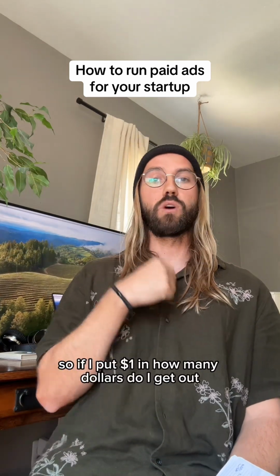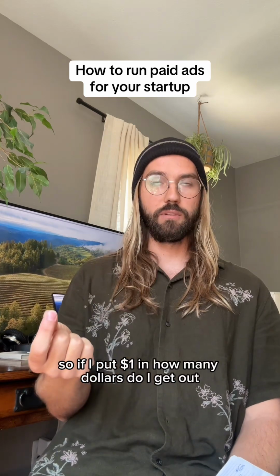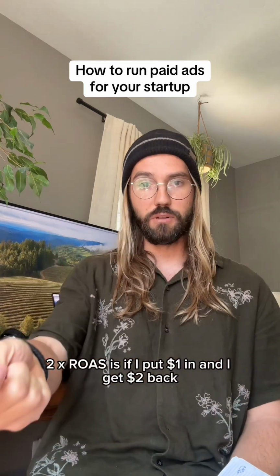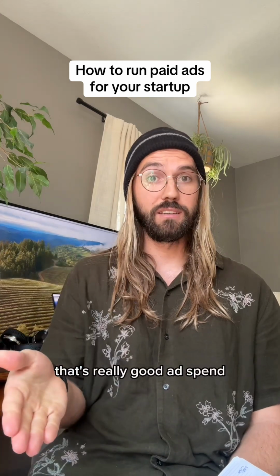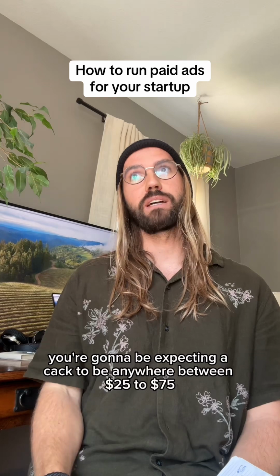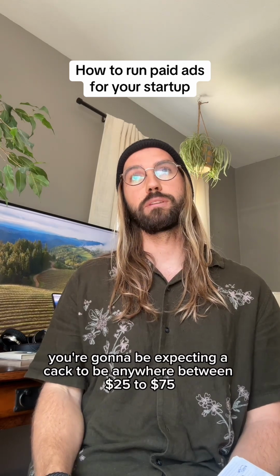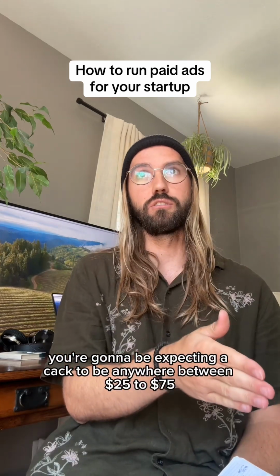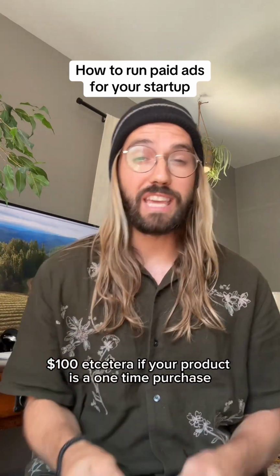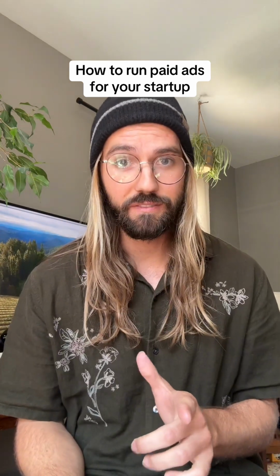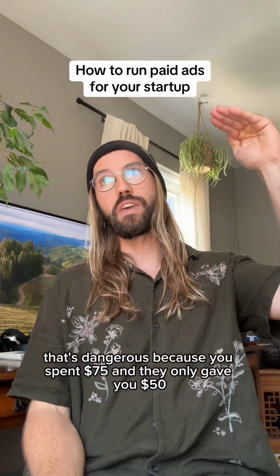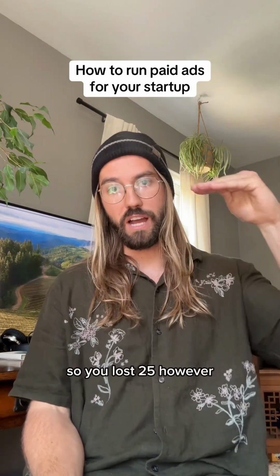So if I put $1 in, how many dollars do I get out? So 2x ROAS is if I put $1 in and I get $2 back. That's really good ad spend. But typically, let's say you have a $50 product, you're going to be expecting CAC to be anywhere between $25 to $75, $100, etc. If your product is a one-time purchase, that's dangerous because you spent $75 and they only gave you $50, so you lost $25.